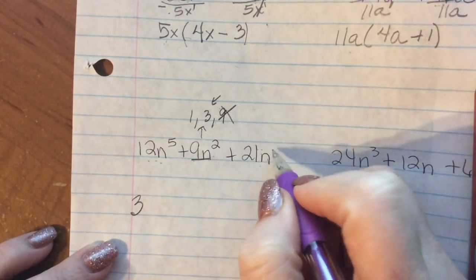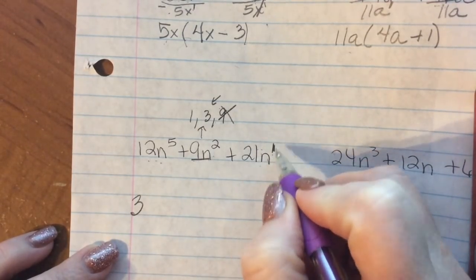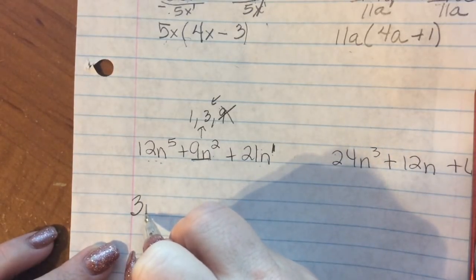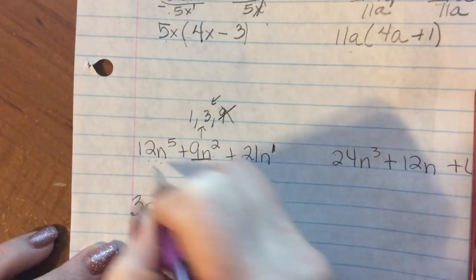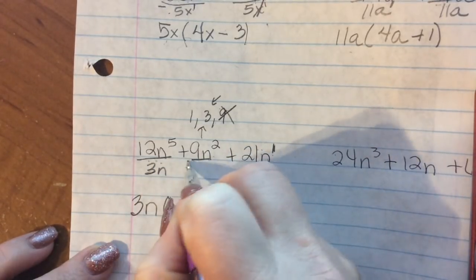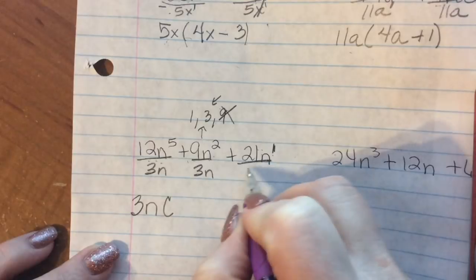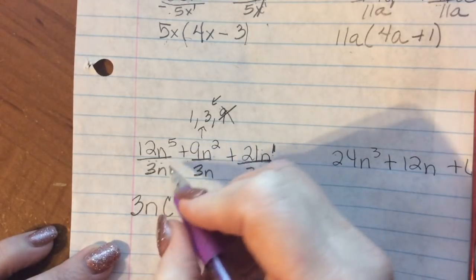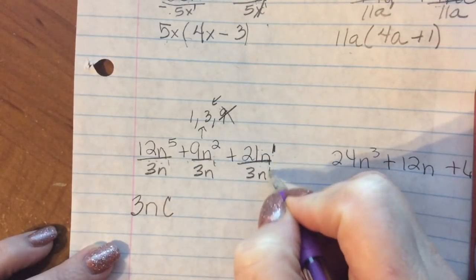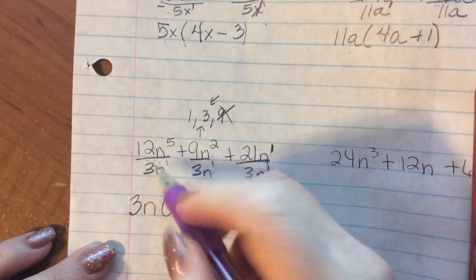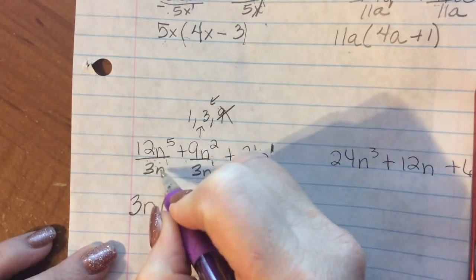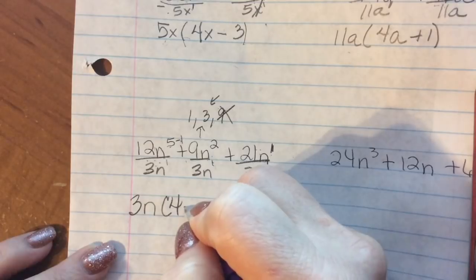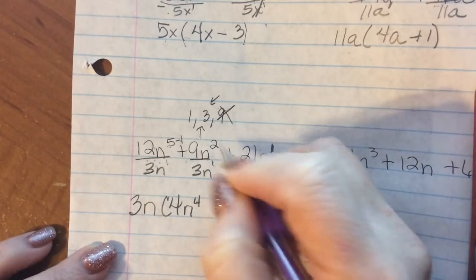Now look at your variables. I have n to the 1 here, and that's my least, but I can take at least 1 from each. So our greatest common factor for all three is 3n. So once again, we're going to divide each of these by 3n. So going again, remember each of them has a 1. So 12 divided by 3 is 4. And then remember, we subtract exponents, so 5 minus 1 is 4, so it's n to the 4th power.